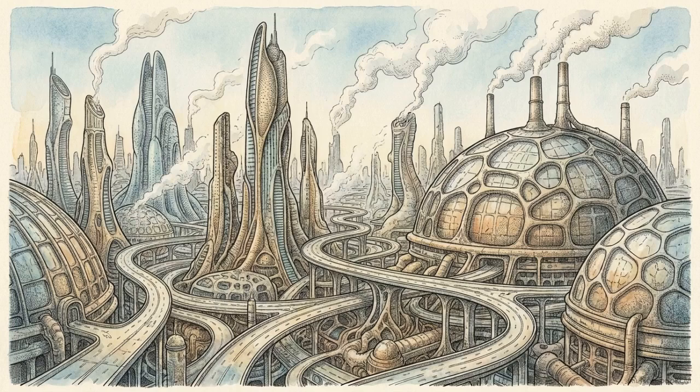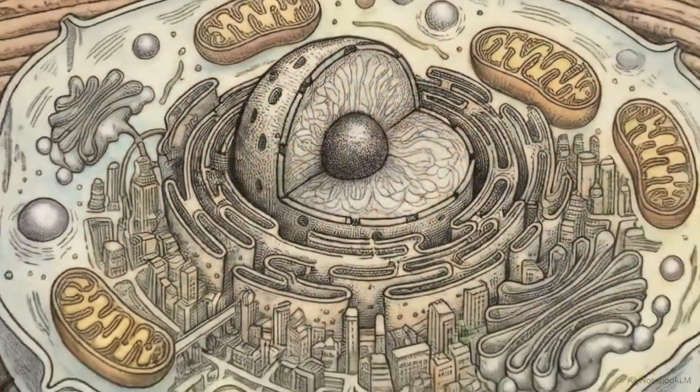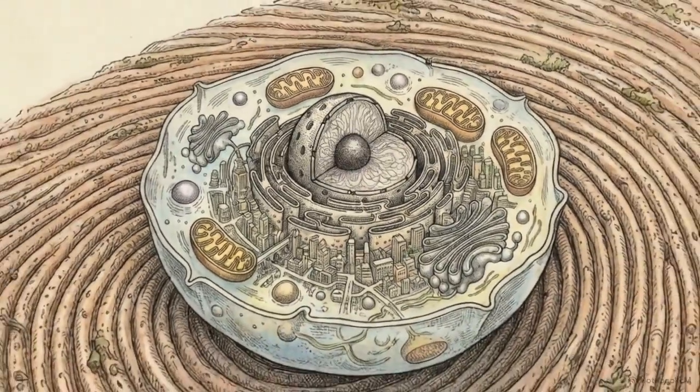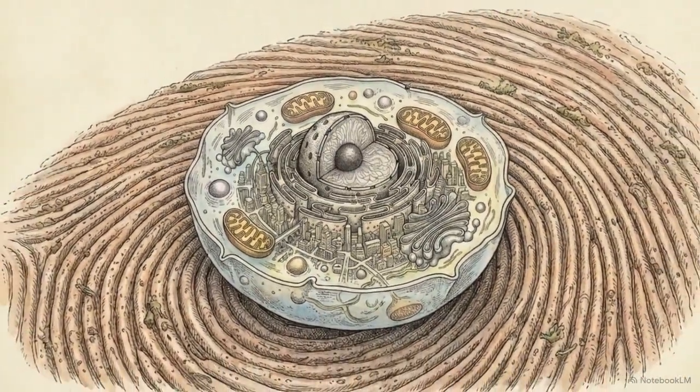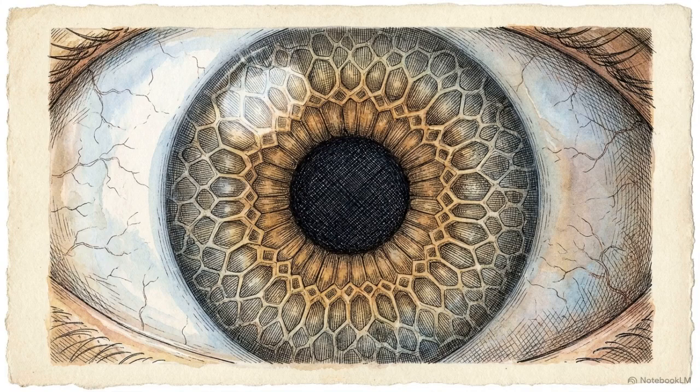Imagine a thriving, busy city. It has power plants, highways, and bustling factories working around the clock. But this city is so microscopically small that literally trillions of them can fit inside your own body. We call these microscopic cities cells, and they are the smallest living units of any organism.